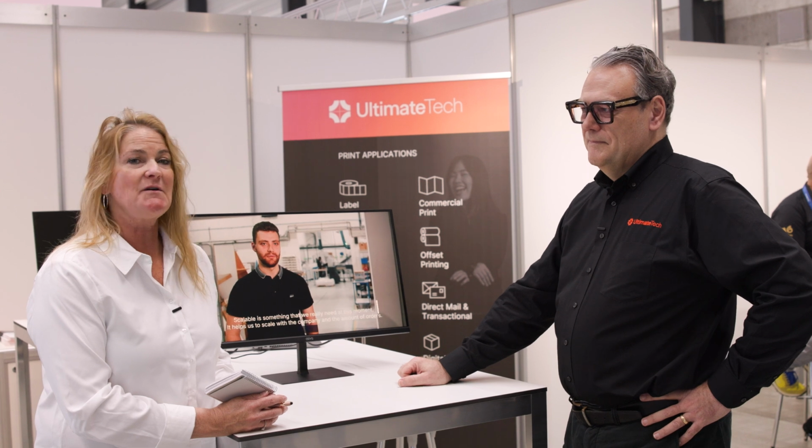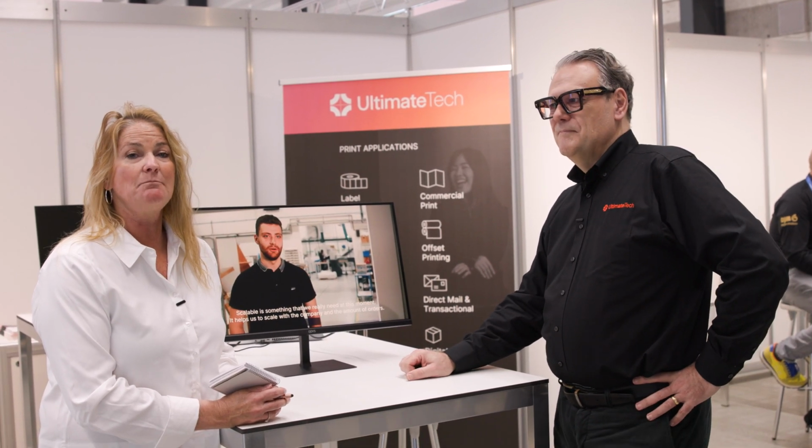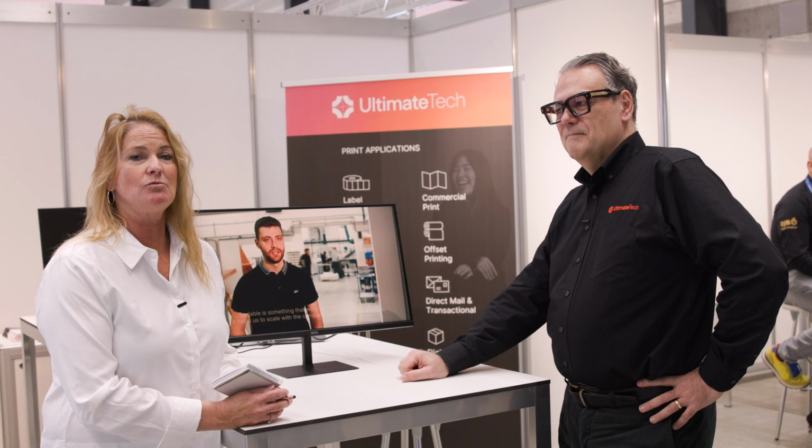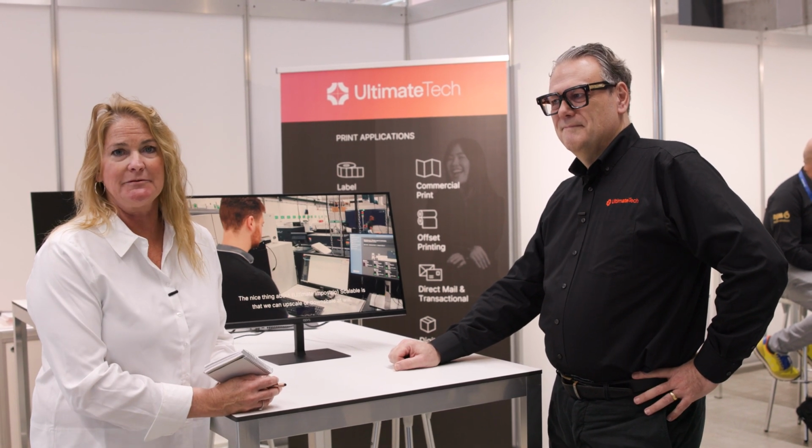We're at the Ultimate Tech booth, which creates a piece of software that many of you in the pre-press or designer areas might be familiar with, called Impostrip.